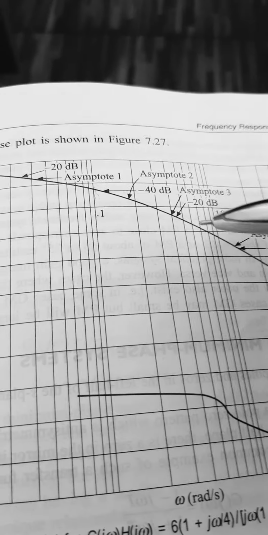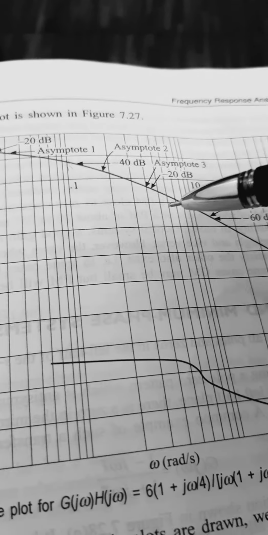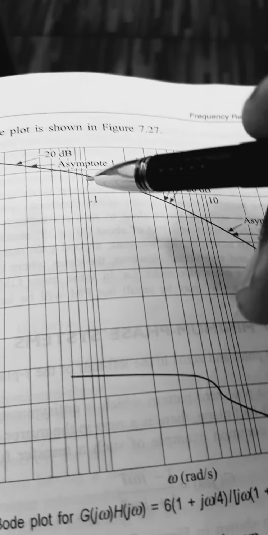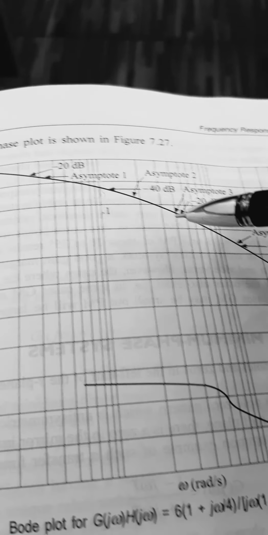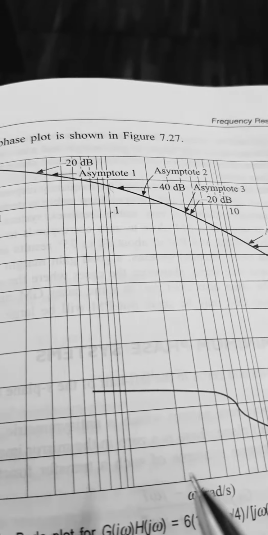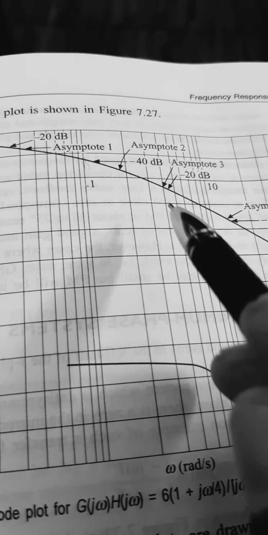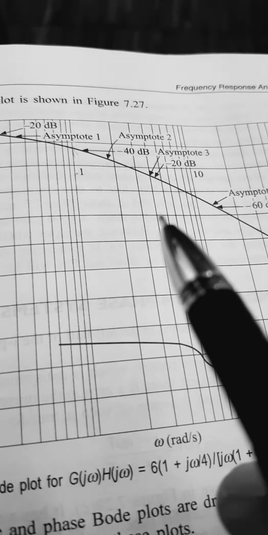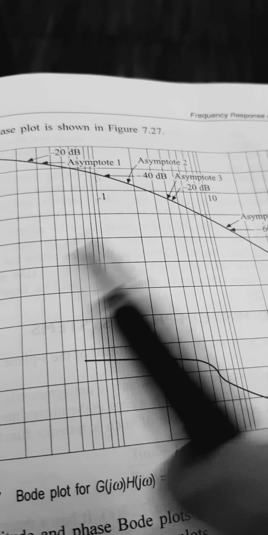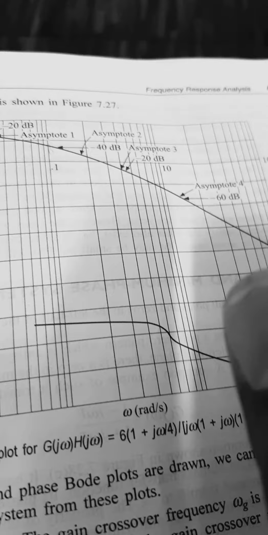From here onwards there is an addition of minus 20 dB, so you get minus 40 dB till the corner frequency. This is 1, 2, 3, 4. Till here you have minus 20 plus minus 20, so you get minus 40 dB. So a product term in the normal equation becomes addition when you come to the logarithmic scale.